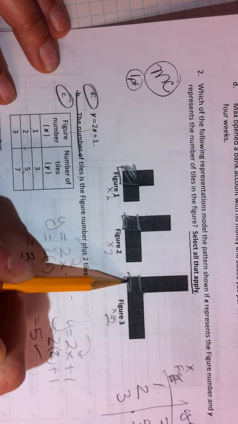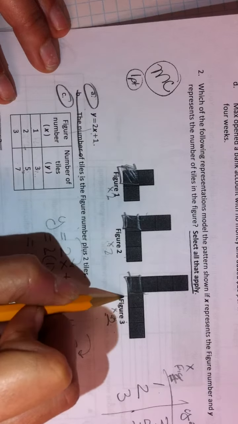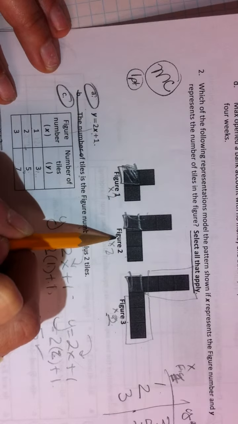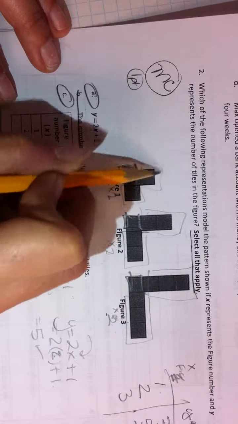So it is true that the number of tiles is the 1 tile in the corner, and then you add 2 times the figure number worth of tiles. The corner square here, and then 6 more, which is the figure number times 2. Which makes sense, because if the figure number is 3, that means I have 3 out here as my legs, and you have 2 legs. If my figure number is 2, I have 2 squares here and 2 squares here, and I have 2 legs. If my figure number is 1, I have 1 here and 1 here, times 2 legs. Makes sense. So A, C, and E would have been the right answers for that.